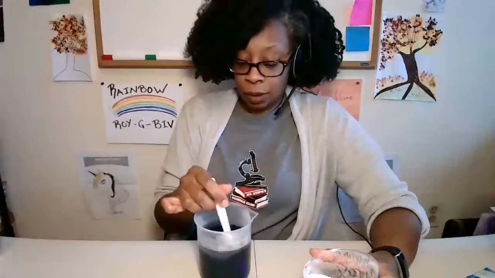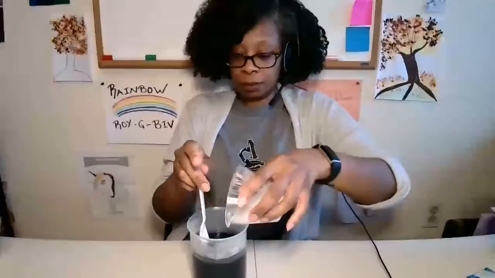But it's fun. All right, you see how I'm mixing. You notice how there's no solid falling to the bottom. So this puppy is not a super saturated solution yet.